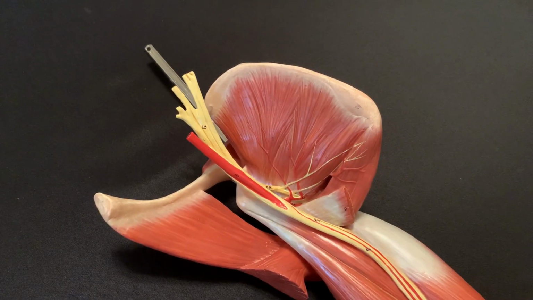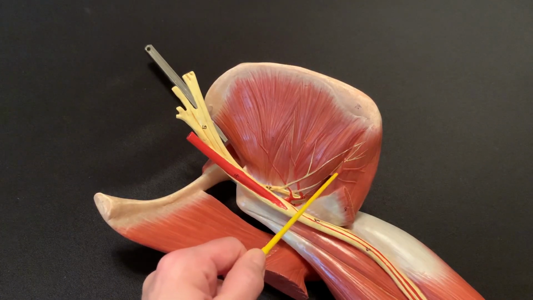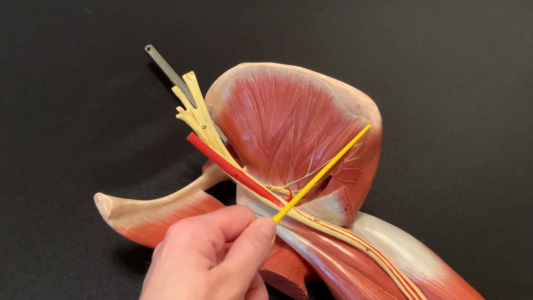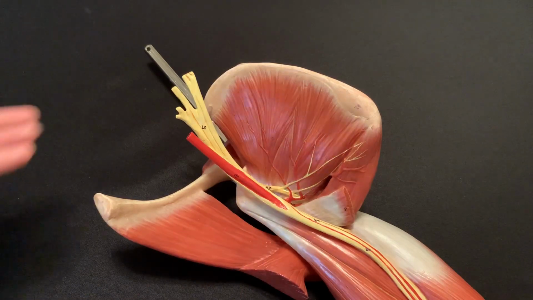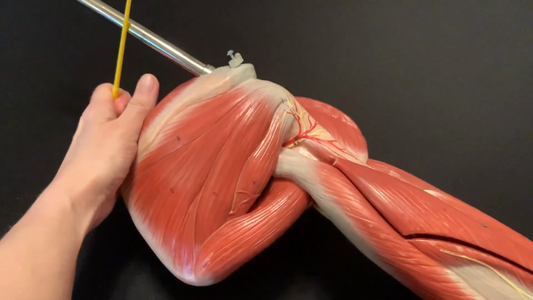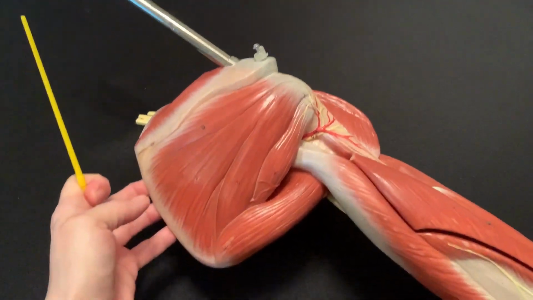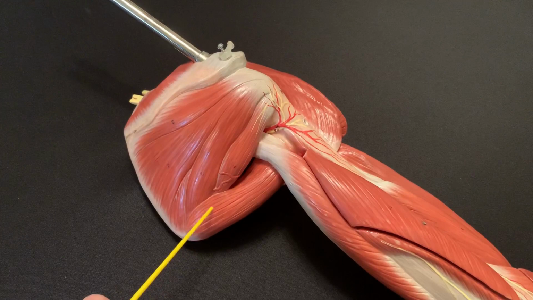And then the last muscle that I want to point out that's originating from the pectoral girdle is that teres major that we were just mentioning. This muscle is going to be originating from the inferior angle of the scapula, which you can better see from this anterior view. The teres major is going to insert into the crest of the lesser tubercle.